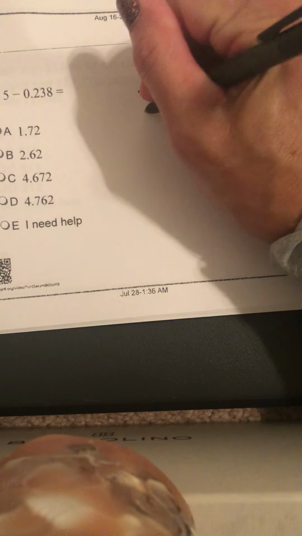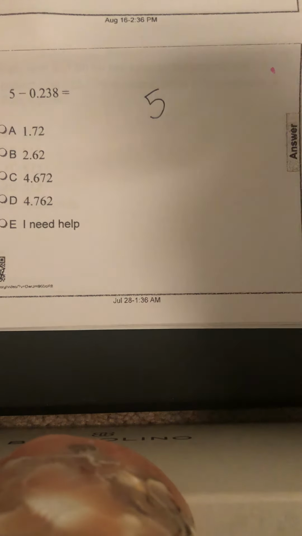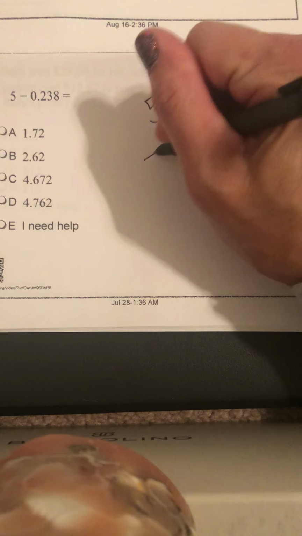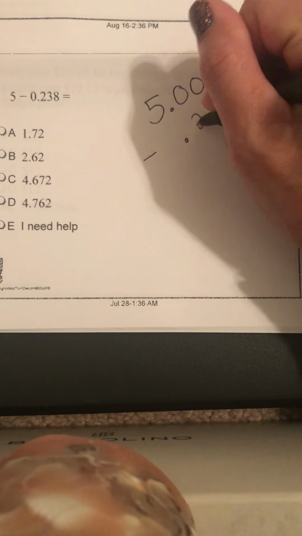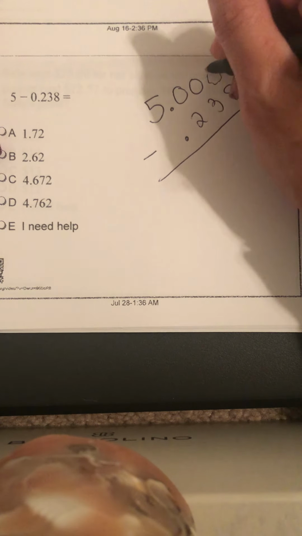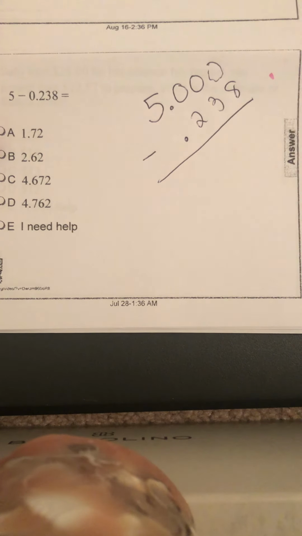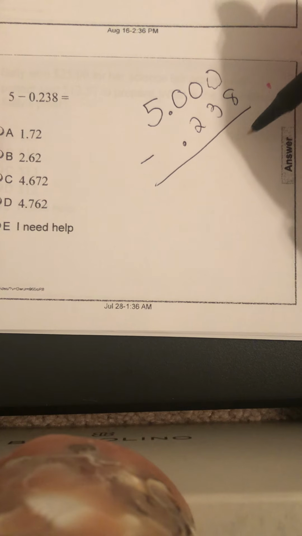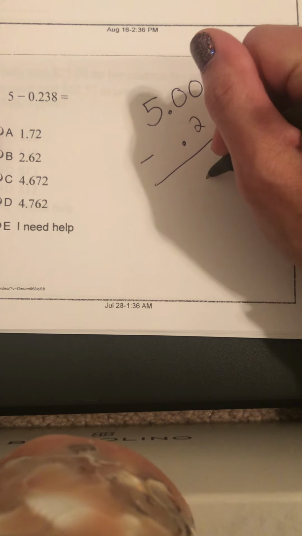So it's 5, and there's no decimal point after the 5. You'll notice that, right? So it should be 5.00. Subtract 0.238. In fact, I'm even going to put another 0 here. I have to put the decimal point after that 5. Now a lot of people just want to write an 8 here or a 3 here. Let me bring down the decimal points, right?